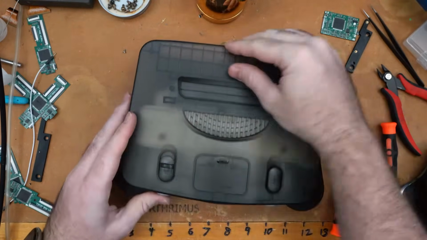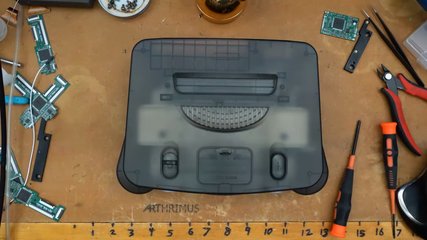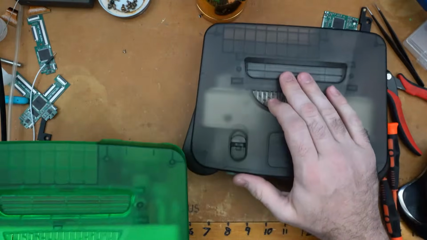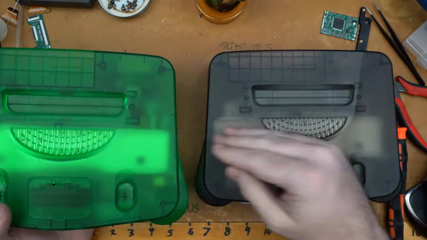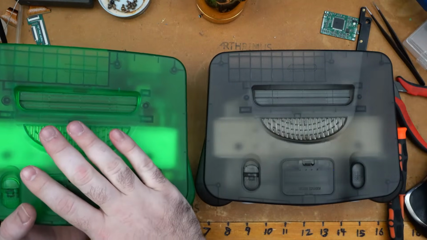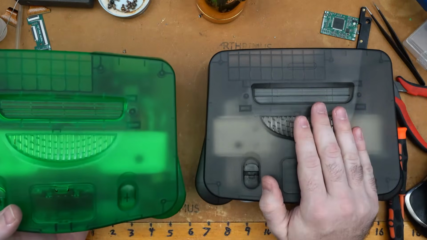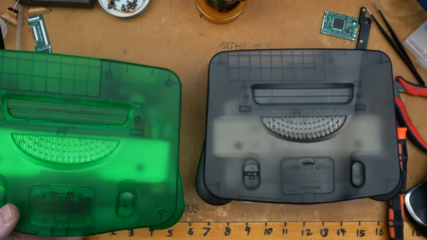All right. There you go. That one's done. This one's done. So, both of these N64s are going to be up for sale. This one has the Retro GEM and the Jewel. This one just has the Jewel as a standalone install.